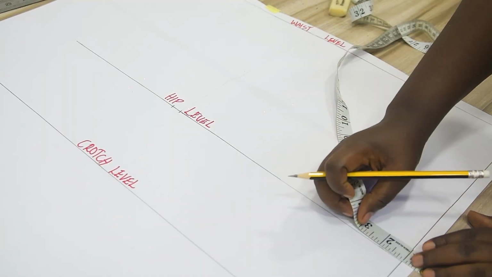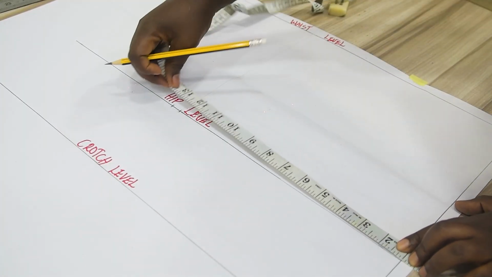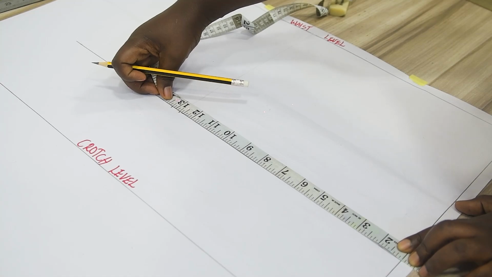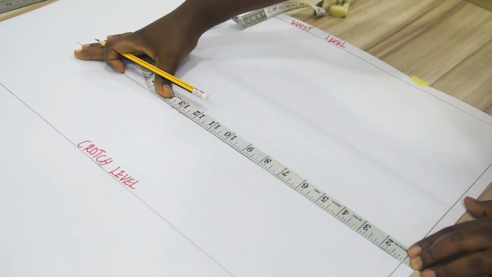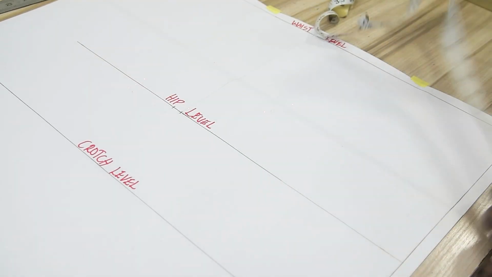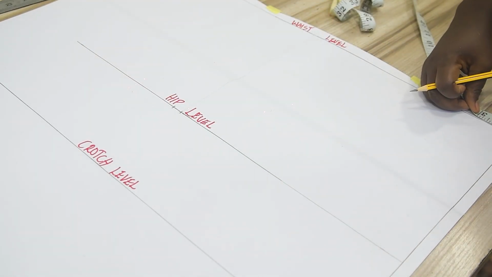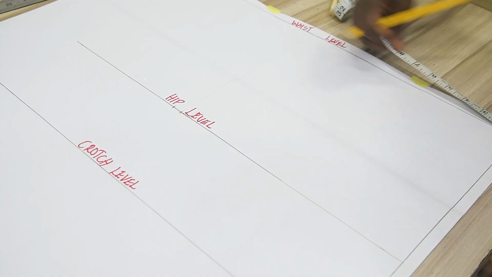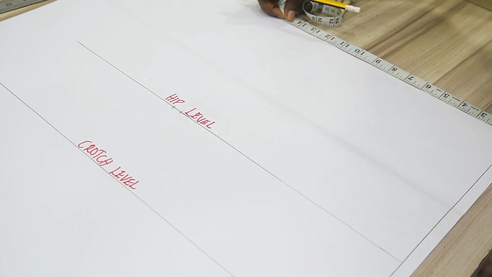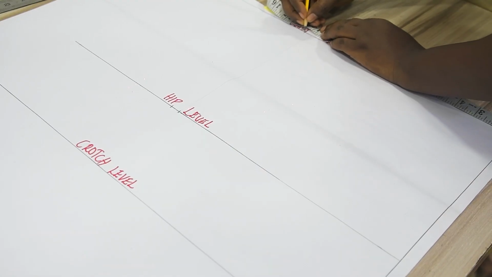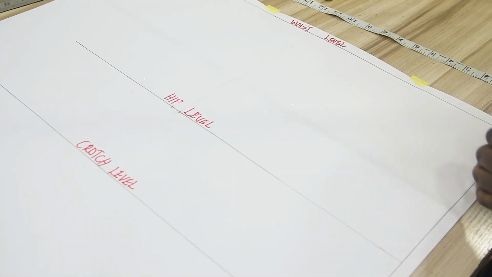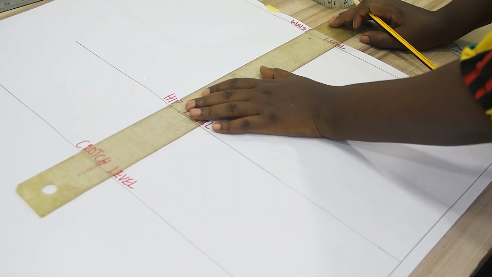So in total, I will take the measurements and insert it on the waistline. Here I have 12.25. So I will come to the waist level and insert the exact 12.25, which is here. Then I will connect the 2 points together.